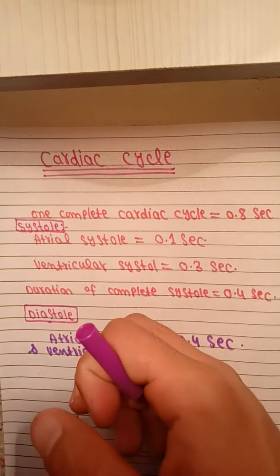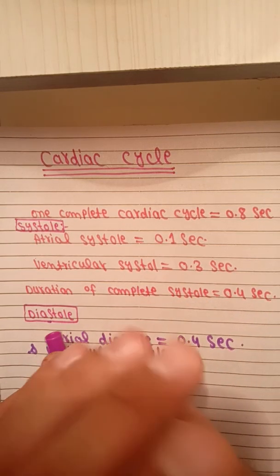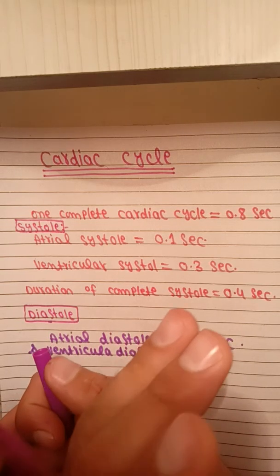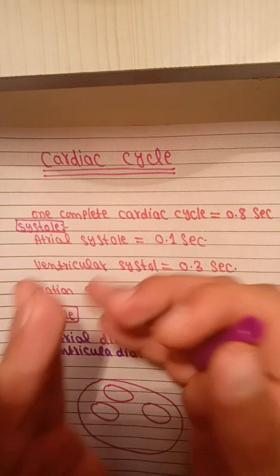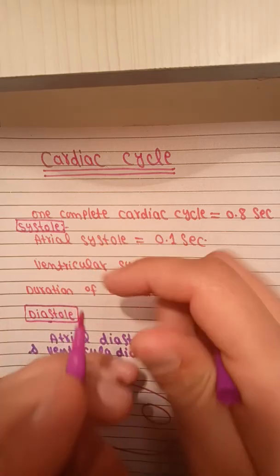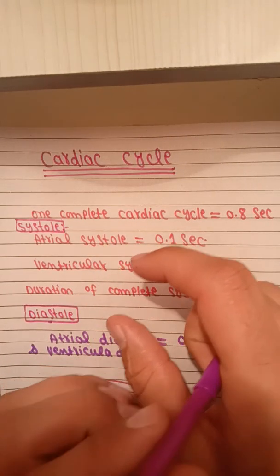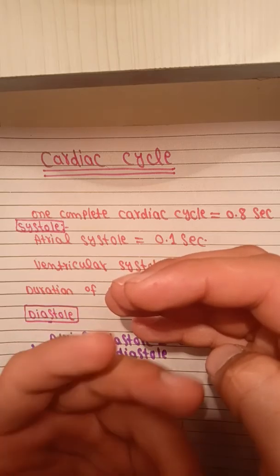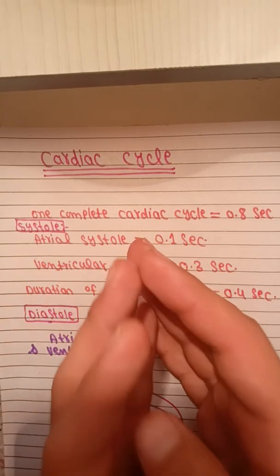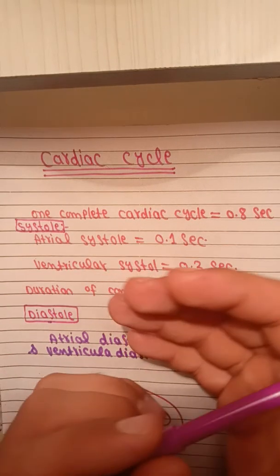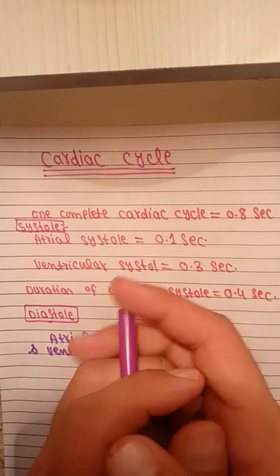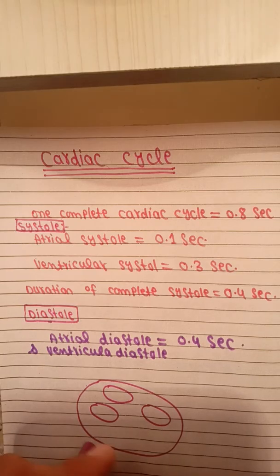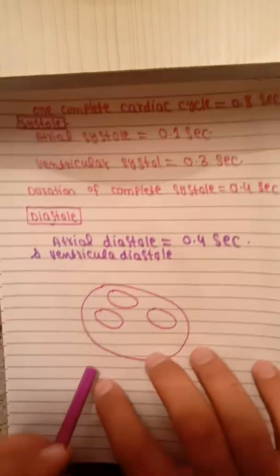What is the cardiac cycle? The cardiac cycle is the events that occur between two heartbeats. Let's say one heartbeat takes place, and the next heartbeat is going to occur, and the events that occur between the two heartbeats are called the cardiac cycle. Let's talk about the cardiac cycle with the help of a diagram.